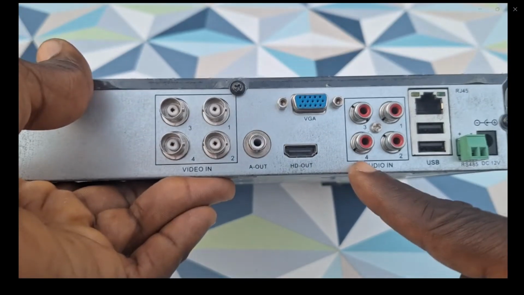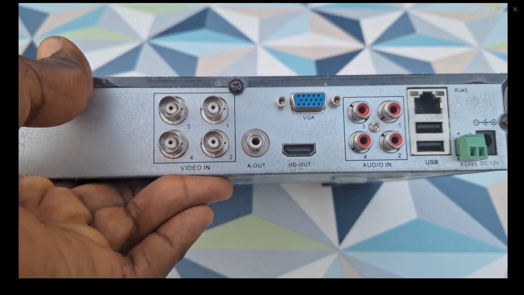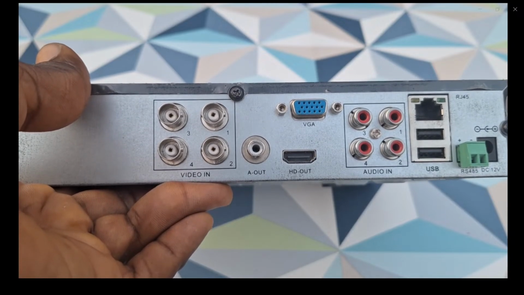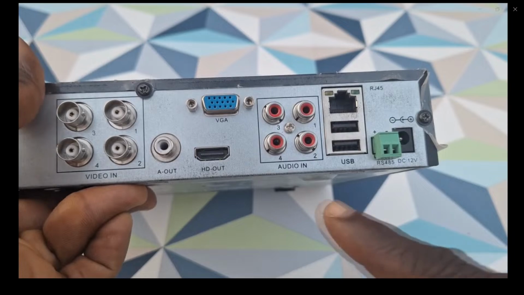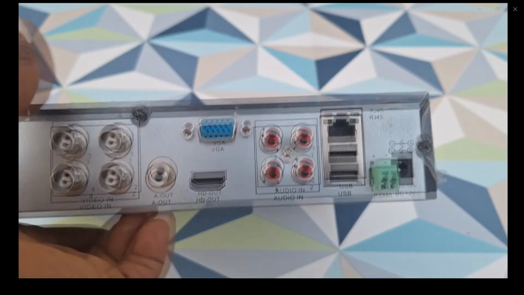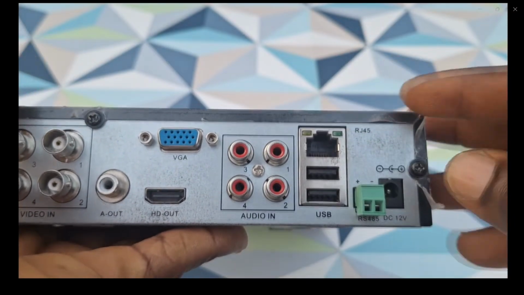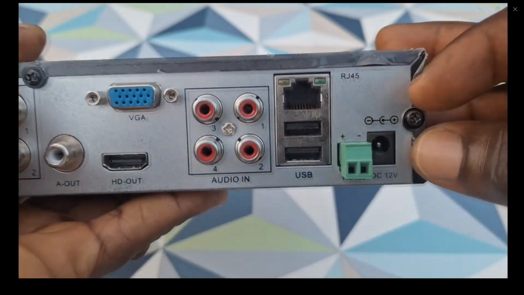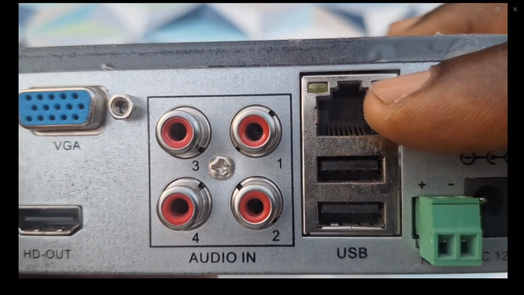We also have the audio input ports here. There are 4 audio input ports because this is a 4-channel DVR, whereby all 4 cameras may have a microphone attached to them to pick up sound. Here are other ports aligned here. The top one is the Ethernet port, the one I'm showing to the camera where my hand is.